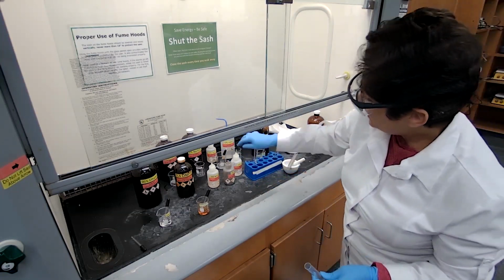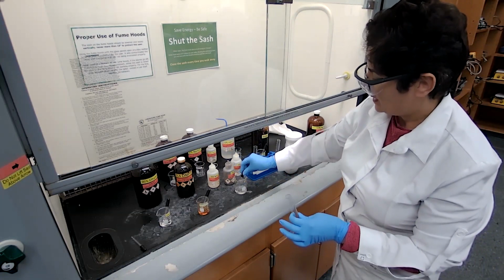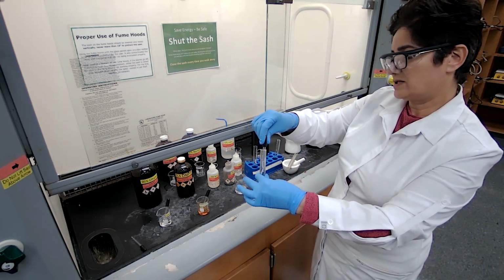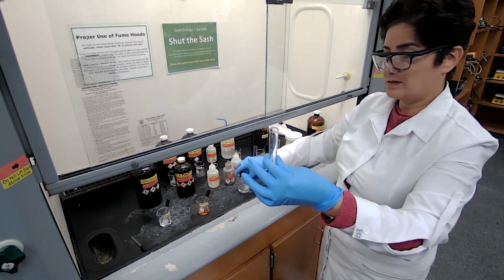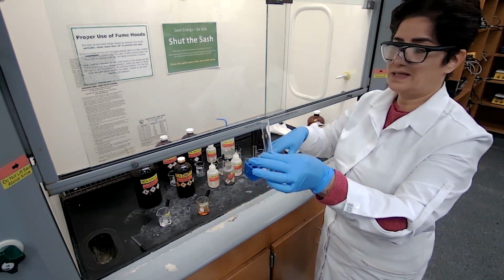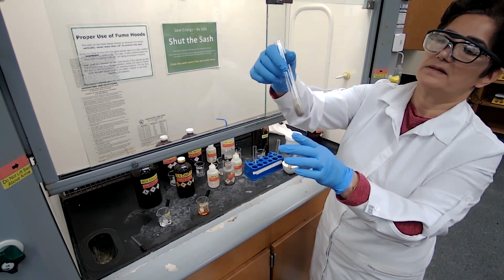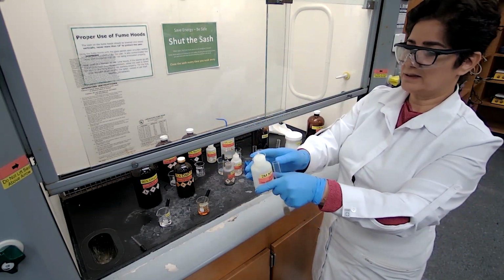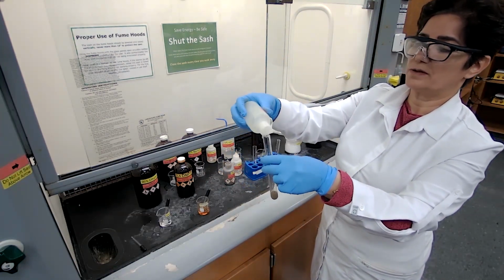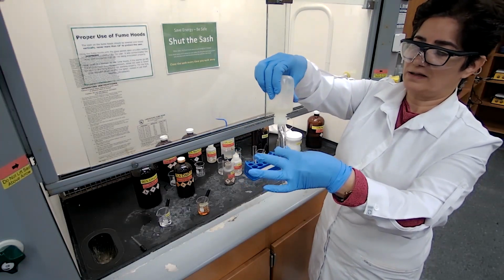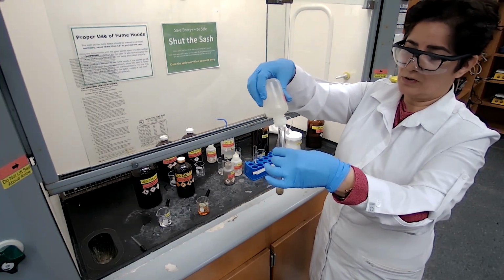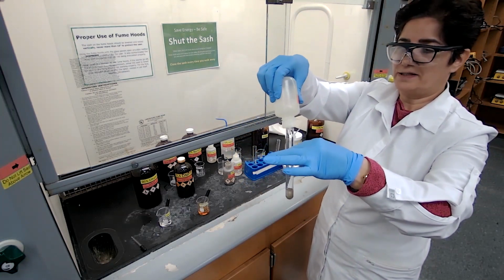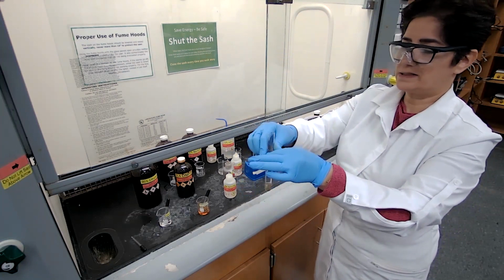And we are going to add sodium hydroxide, 1 drop of the sodium hydroxide to get the brown precipitate that forms here. And now we're going to add enough ammonium hydroxide until it changes to a clear solution. Based on the common ion effect, it is going to make an ammonia complex that is soluble. So I just add enough until the solution is clear.